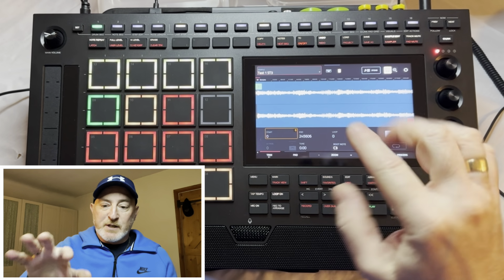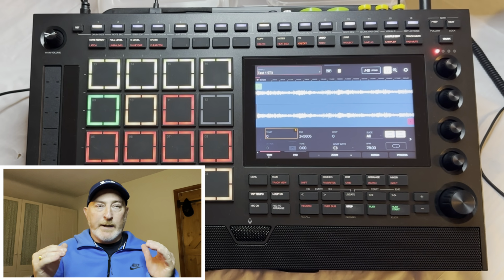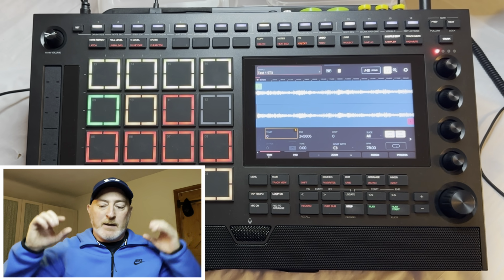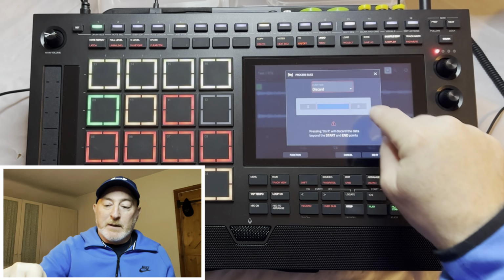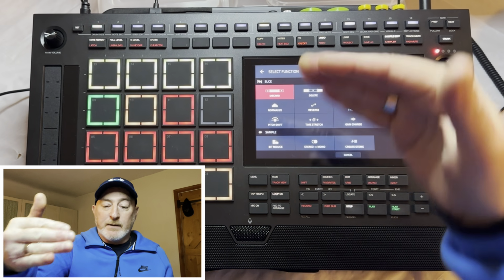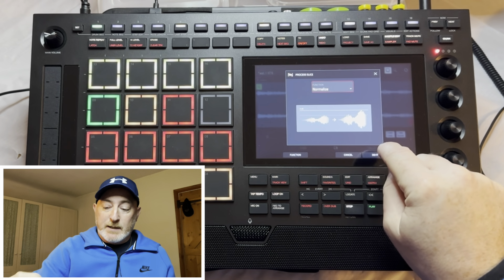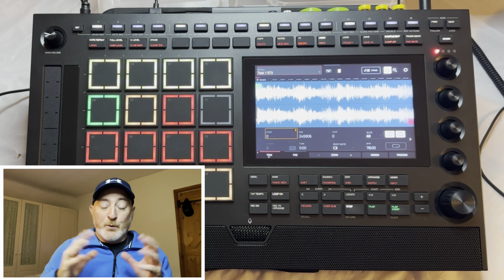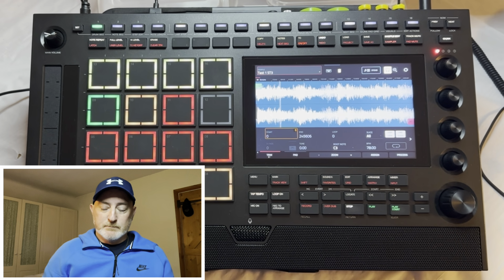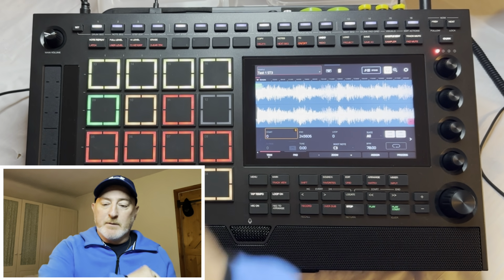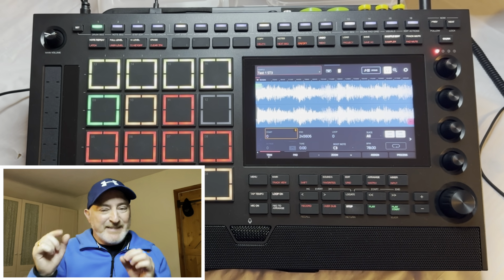I want to increase the gain on this. Now, there are two ways we can do it. We can normalize it, which is just standardizing the actual sound without clipping. We can do that if we click on process, double click on that, which gives us our function menu, and from here we can click on normalize, and if we click on do it, it will normalize it. Okay, now that's pretty good, but it's a little too loud.